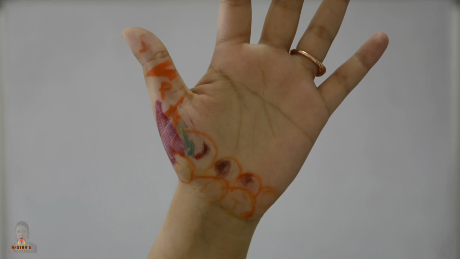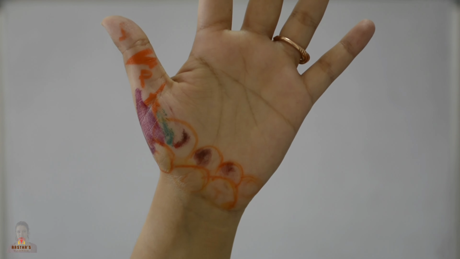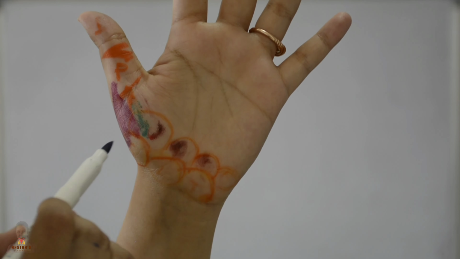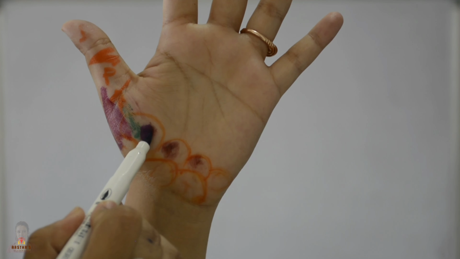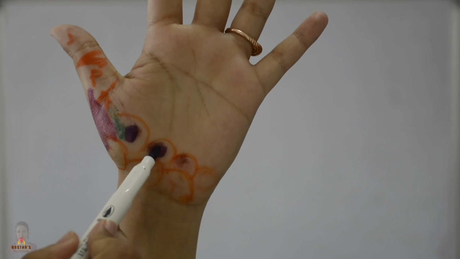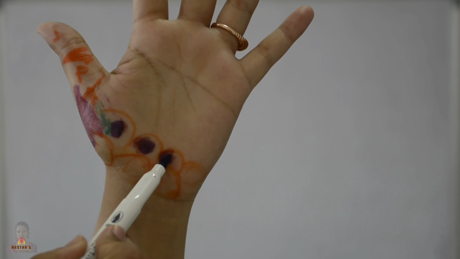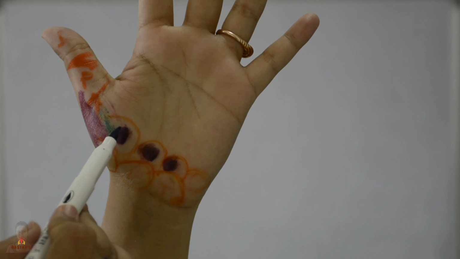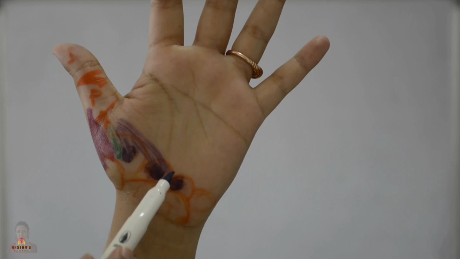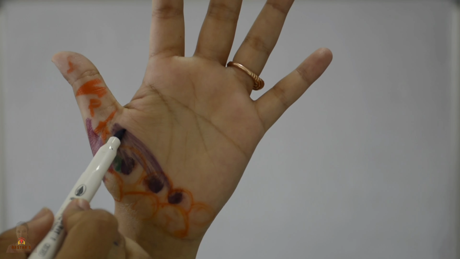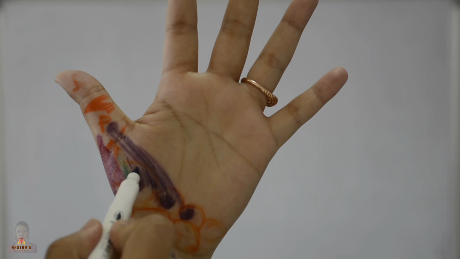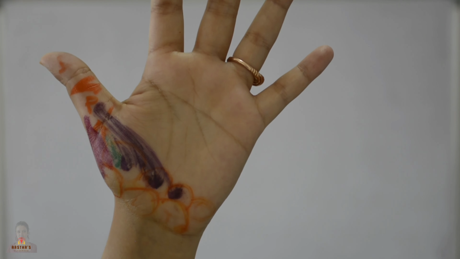Now coming to the third muscle, that is flexor pollicis brevis. Flexor pollicis brevis originates from 2 heads. One head comes from the trapezium bone, which is here. The other head comes from the trapezoid and capitate, so from here and here. All these heads go up together and get inserted in the base of the proximal phalanx. So this is the origin and insertion of the flexor pollicis brevis muscle.